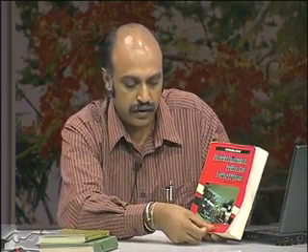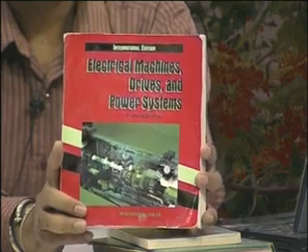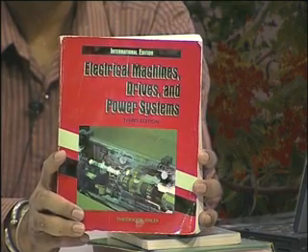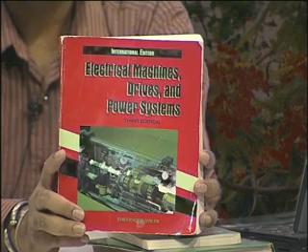The author is Theodore Wildi. It is a Prentice Hall publication. I have drawn a lot of examples from this book while explaining to you the later two portions of the lecture pattern, which are the electromagnetic domain and the electromagneto-mechanical domain.